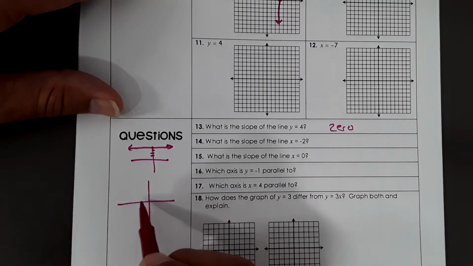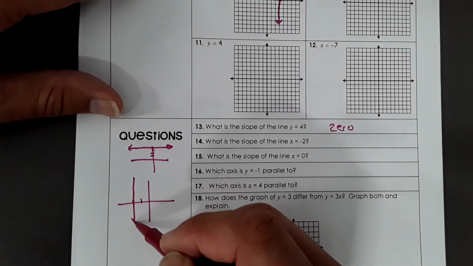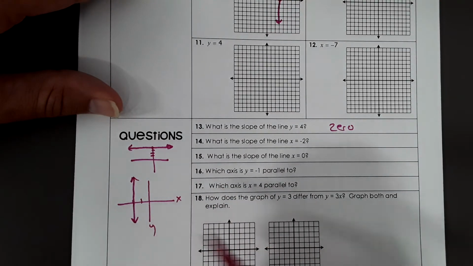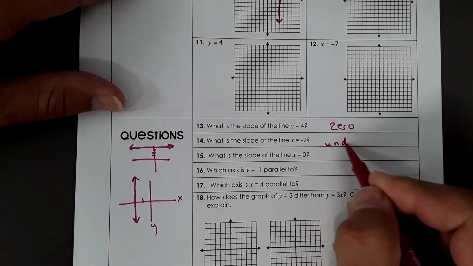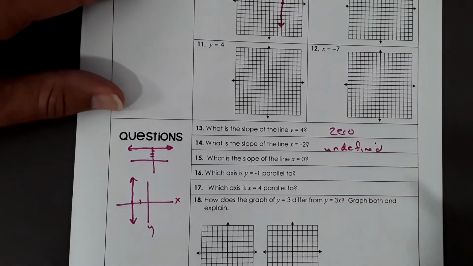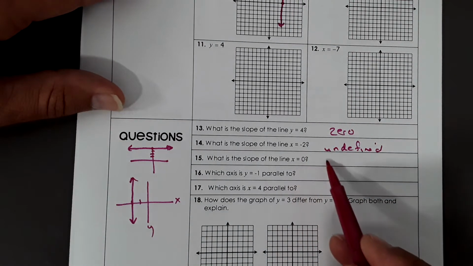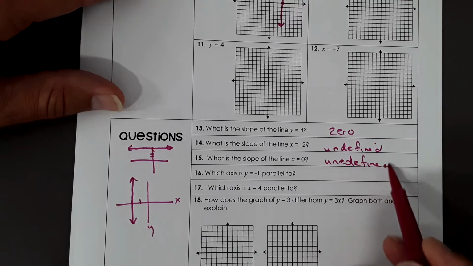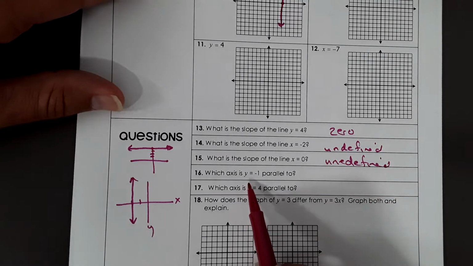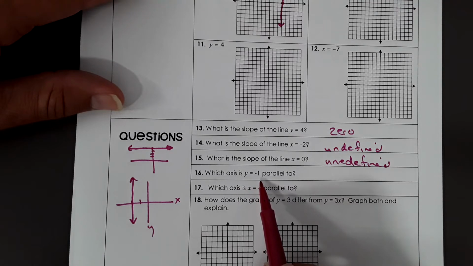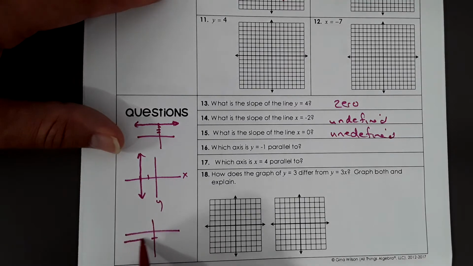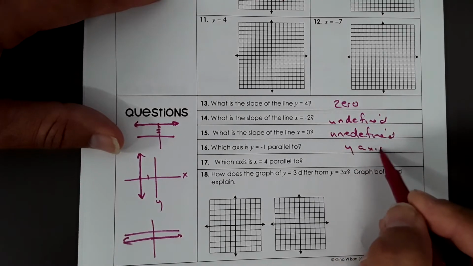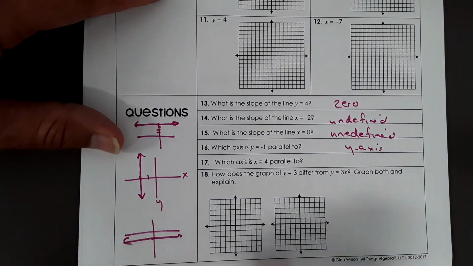What is the slope of the line x equals -2? Well, that graph looks like this. It crosses over the x-axis at -2, which means it's vertical. What's the slope of a vertical line? Undefined. This is a vertical line, so the slope is undefined. Which axis is y equals -1 parallel to? y equals -1 crosses through the y-axis at -1, so it's parallel to the x-axis. Remember, parallel means going the same way and never crossing.